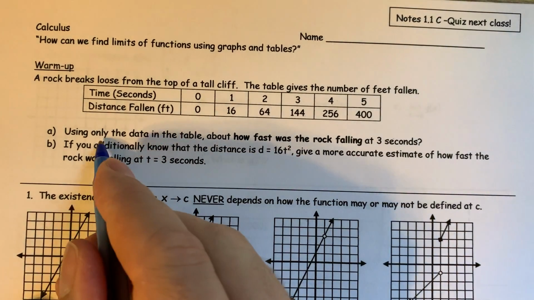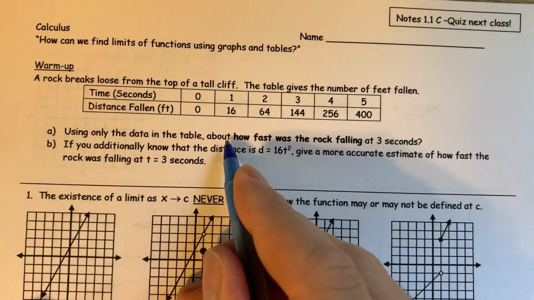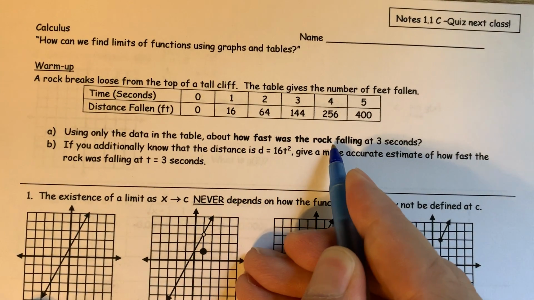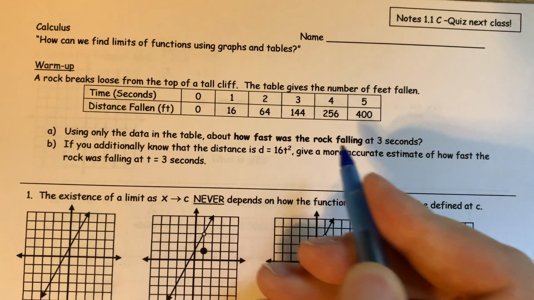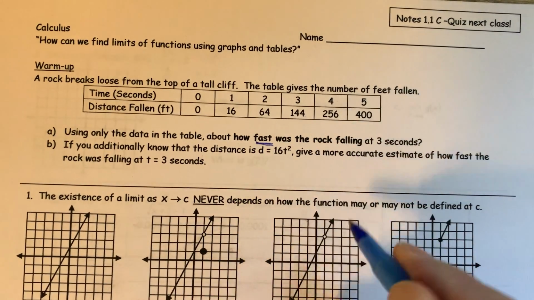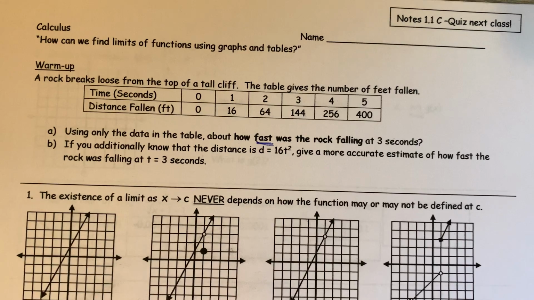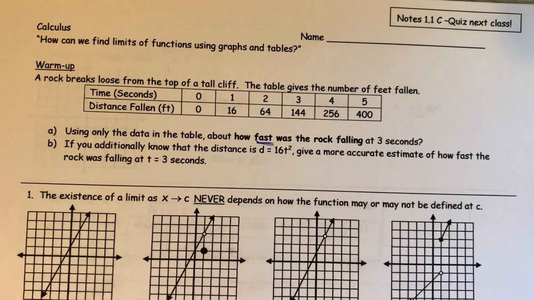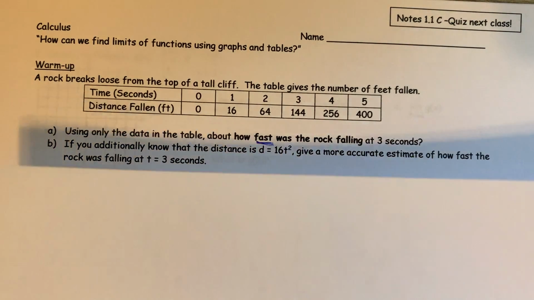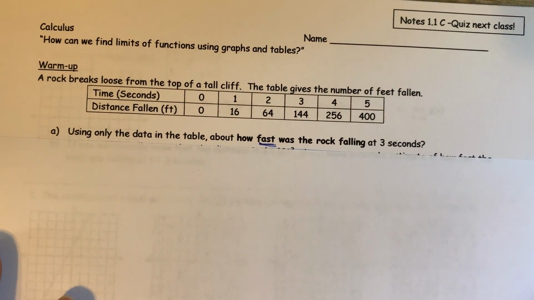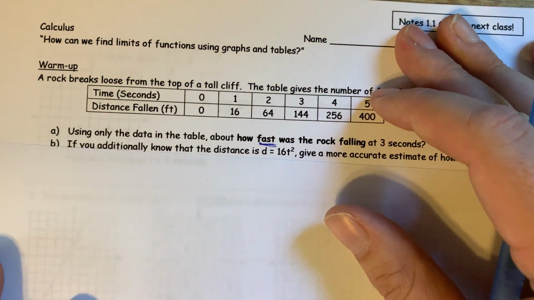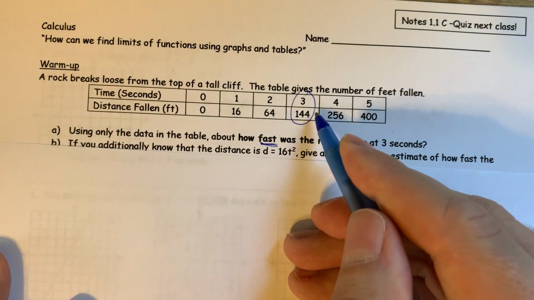Using only this data in the table, about how fast is the rock falling, not how far it has fallen, but how fast is it falling at 3 seconds? Go ahead and try to answer that on your own. I will tell you in advance that this is a question that over the years students have struggled with, even though technically it's an Algebra 1 problem. Okay, so hopefully to find about how fast the rock was falling, you looked at around 3 seconds.